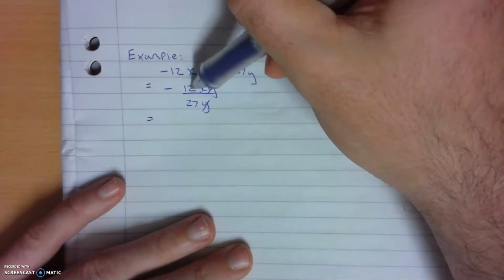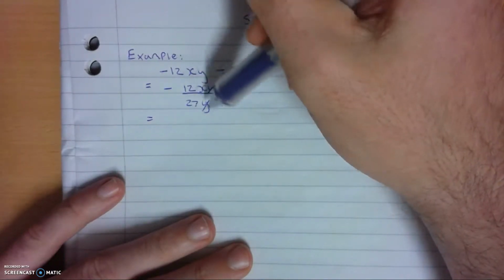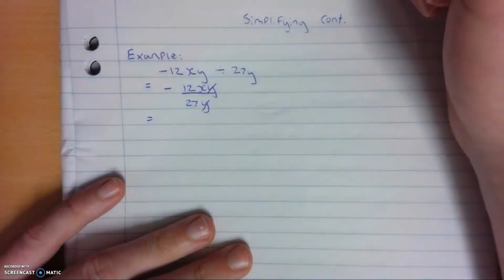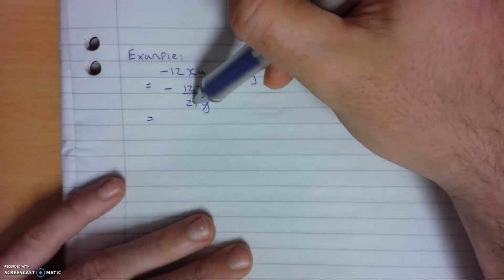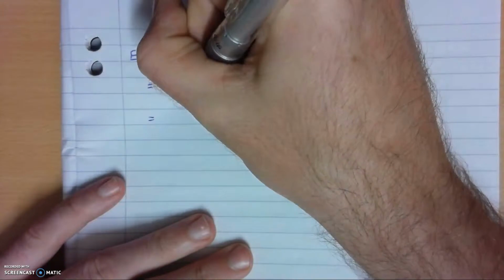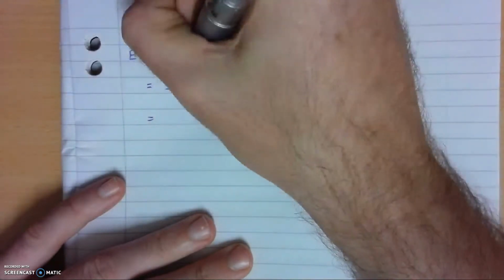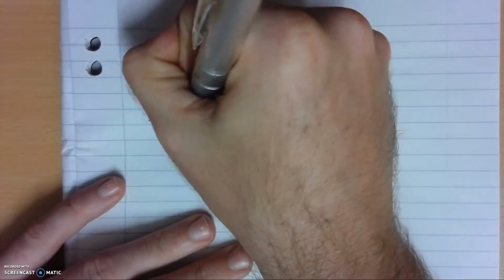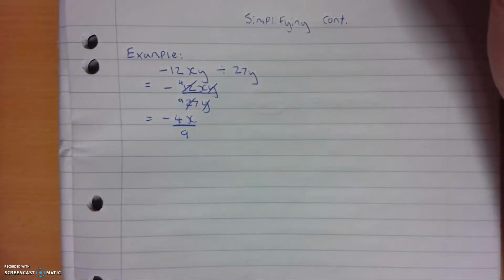So next thing I need to do is I'll look at my numbers. I need to find the highest common factor that'll fit into both 12 and 27 evenly so I can cancel this through. Okay, the highest common factor that'll fit into both of them is 3. So 3 will fit into 27 9 times, and 3 will fit into 12 4 times. All right, so now I can fix that up. It will be negative 4x over 9. All right, and that's how you do it.